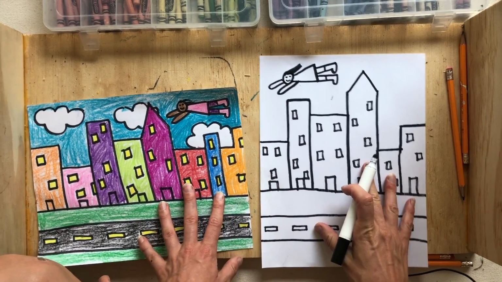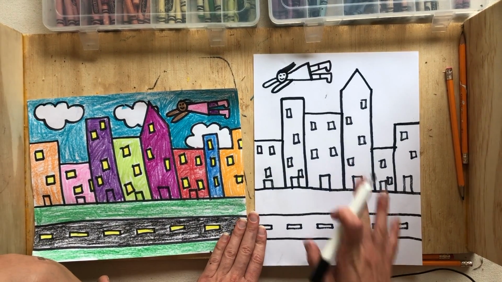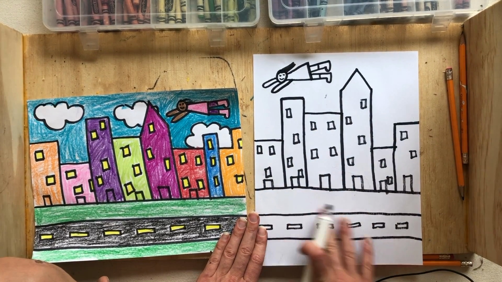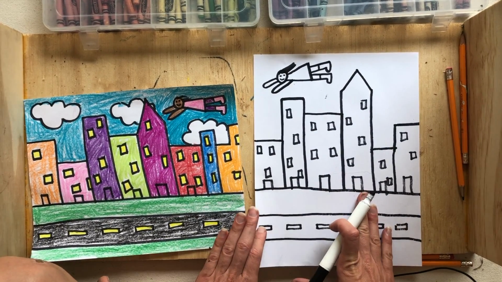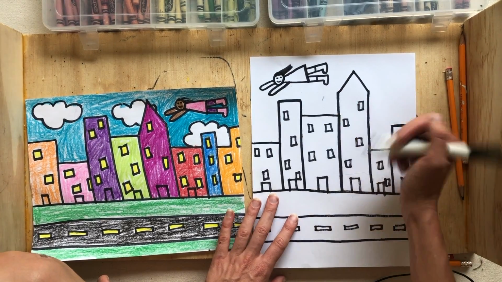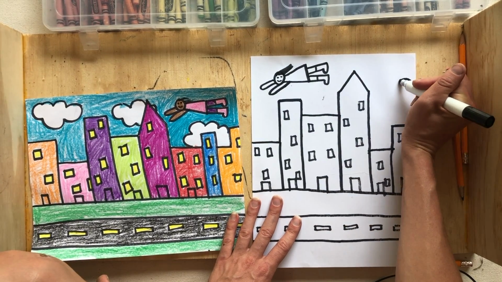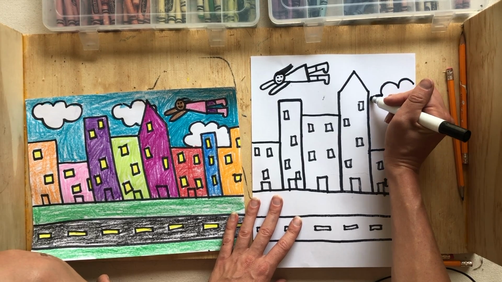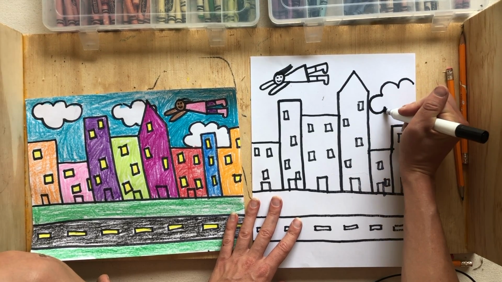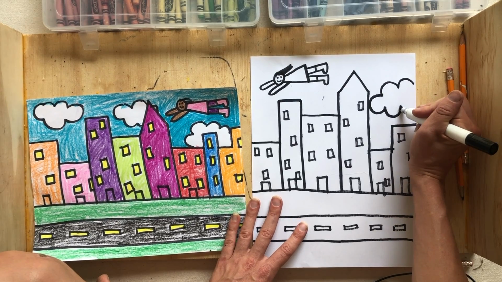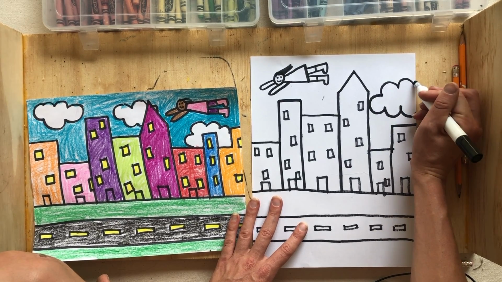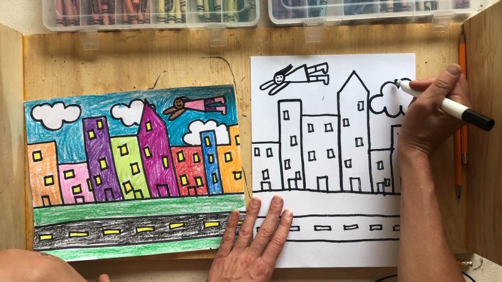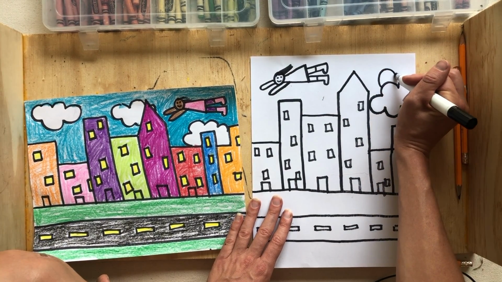Okay. Now that I have my superhero and my buildings and my ground and my street, if you want to, you can add the clouds. And the clouds are these curved lines that we call scallop lines. And these scallop lines can go around and create your clouds. And maybe you even want a sun.